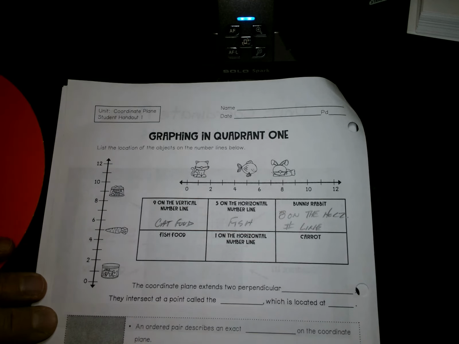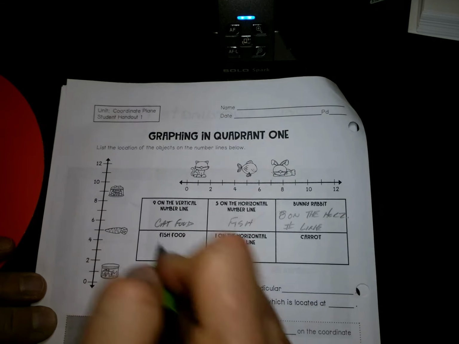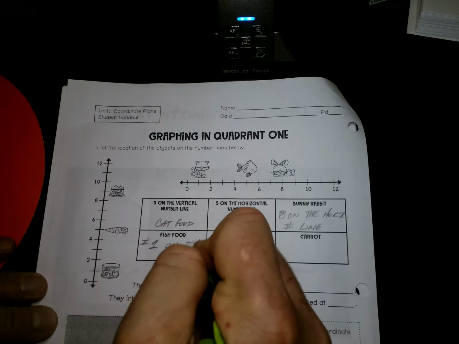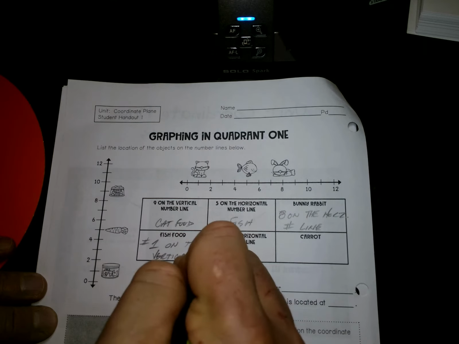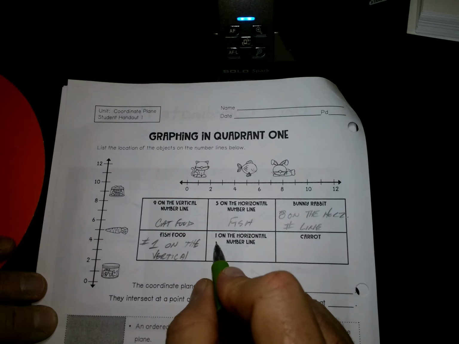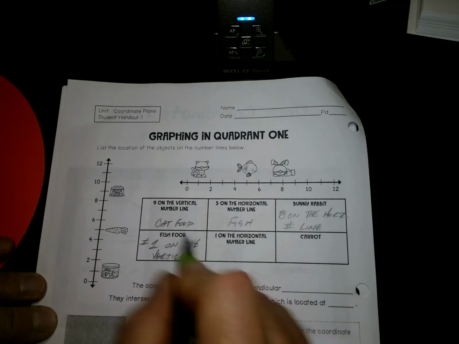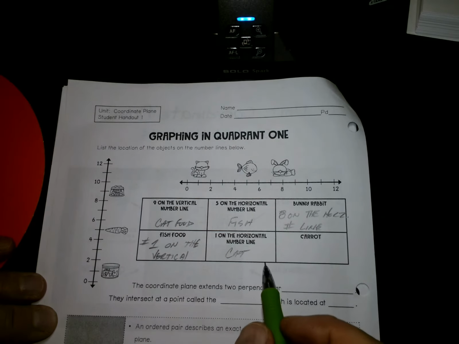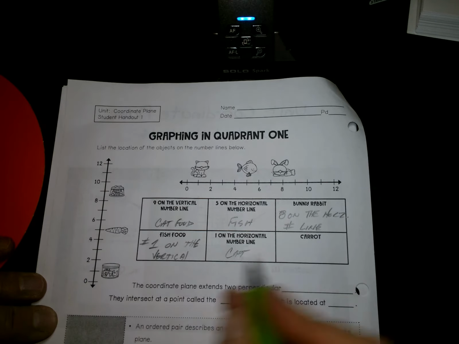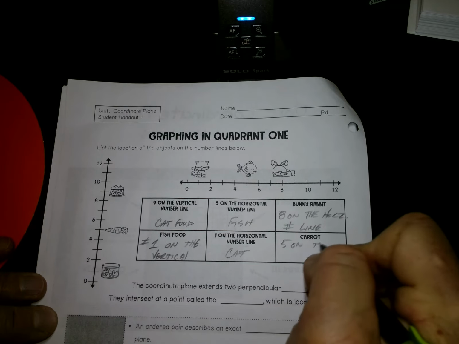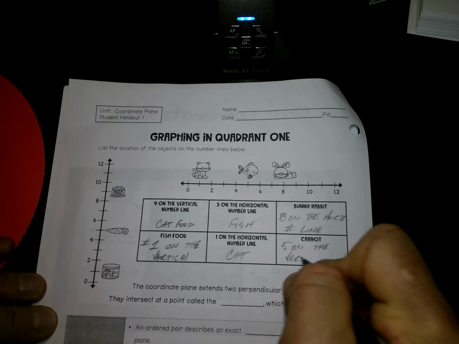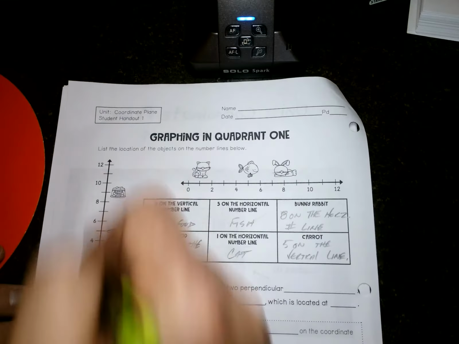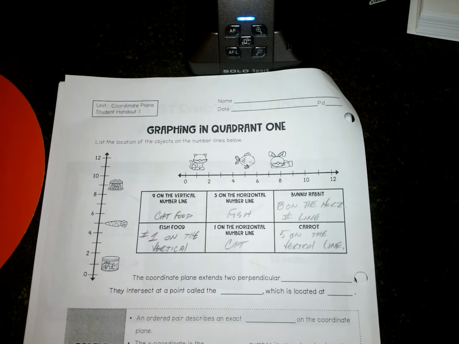Fish food. All right. When I look for the fish food, well, it's number one on the vertical line. Next one on the horizontal line. Well, one on the horizontal line is simply just a cat, and then finally a carrot. The carrot is, what's that to be? 5 on the vertical line. So just horizontal, vertical, right? Just to kind of get an idea there. All right, so let's continue on.